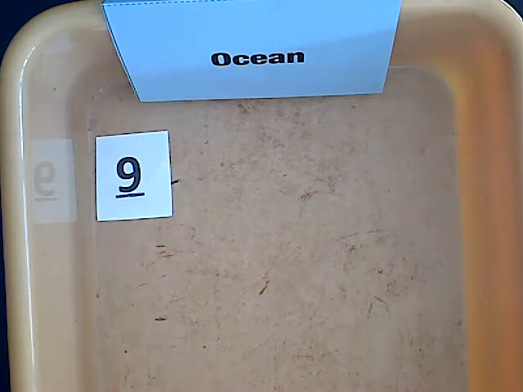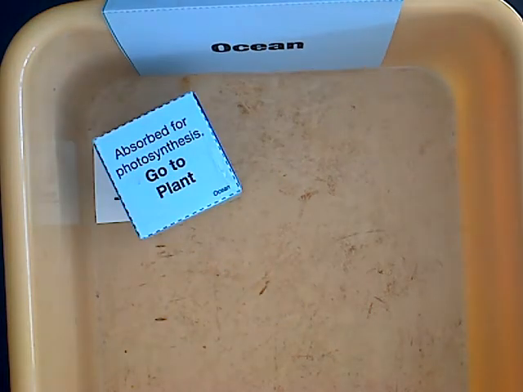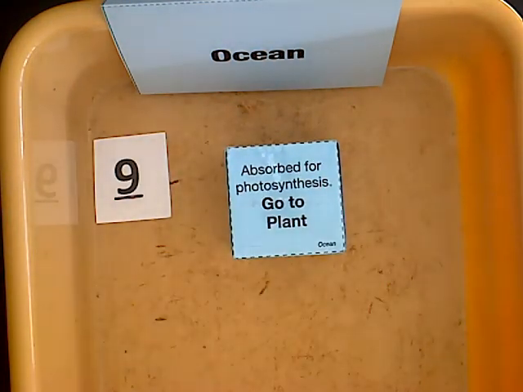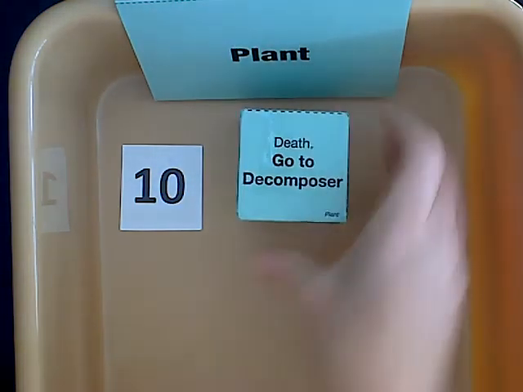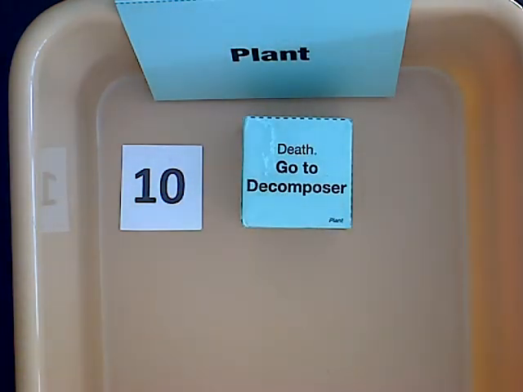The carbon is now diffused into the ocean, and then it's going to be absorbed for photosynthesis, and the carbon is now going to travel to a plant. So our carbon is now in the plant for station number 10, and the carbon is going to go back to the decomposer because the plant has died.